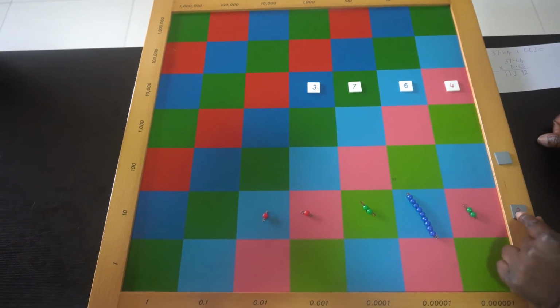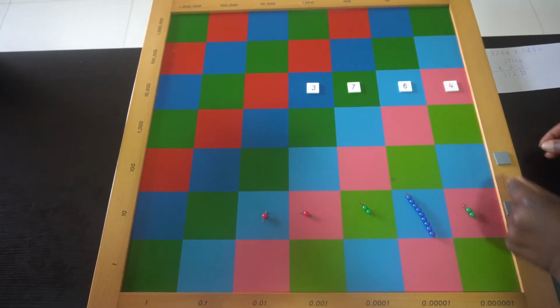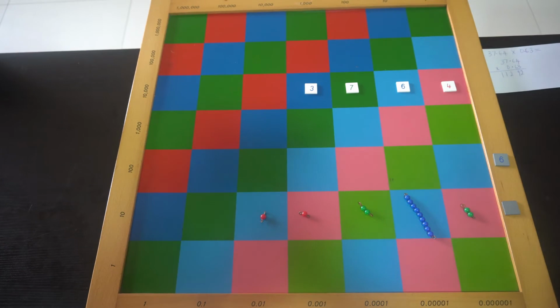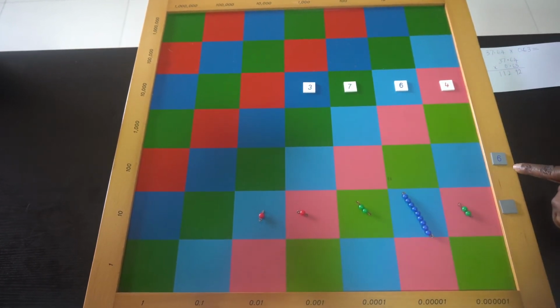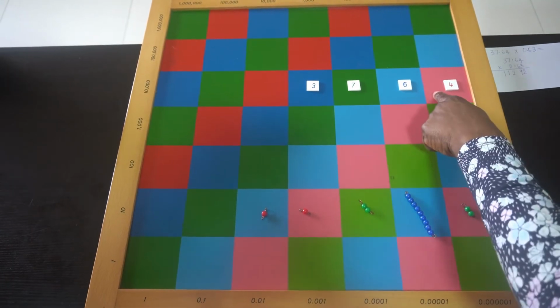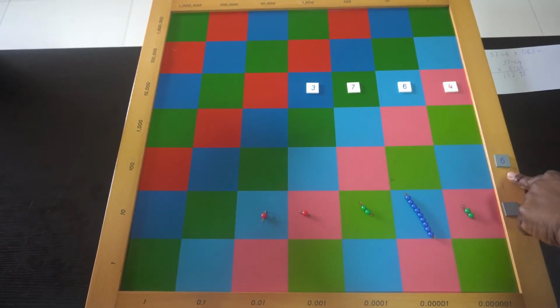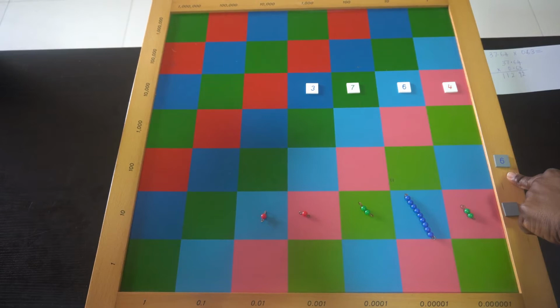Next, we are going to isolate our tenth. We are now going to multiply our multiplicand by 6 tenths. 4 times 6, that is 24.